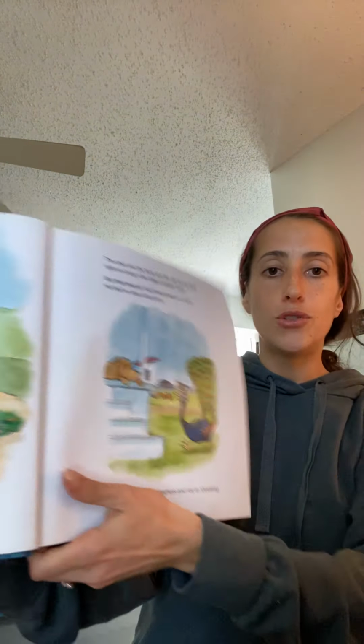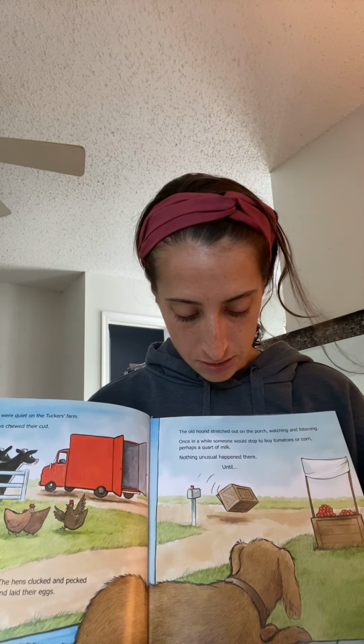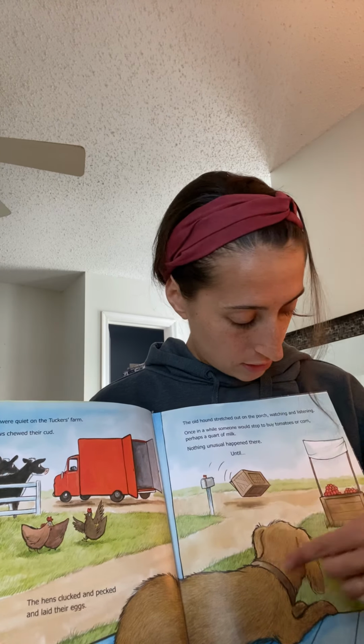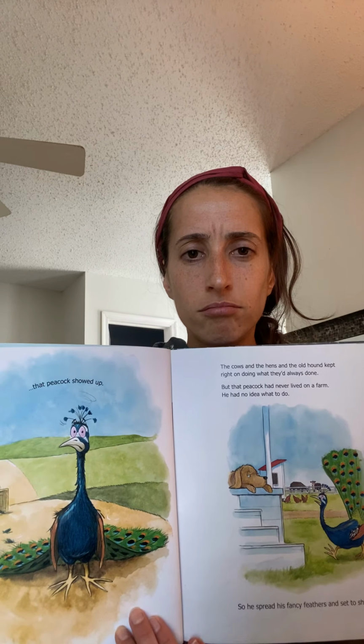We already know that the peacock is new to the farm and he's never lived there. So I'm already starting to wonder what might happen with this peacock who's never even been on a farm, and now he's joining all these farm animals. He's got the hens, we see the cows in the back, but the hens and the dog and the farmer. Why would a peacock be on a farm? These are questions that I'm wondering, and I'm really wanting to find out for tomorrow. So what questions are you wondering about this book so far? What do you want to find out?